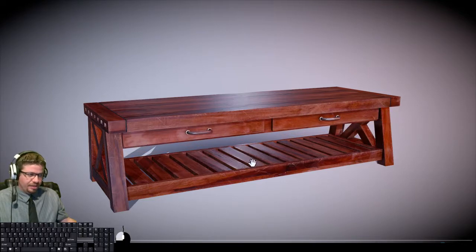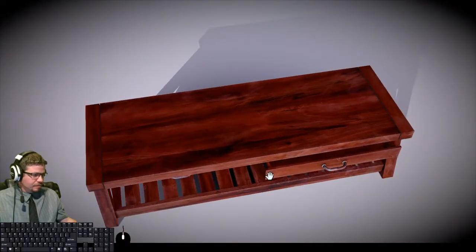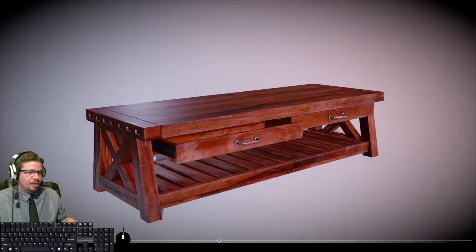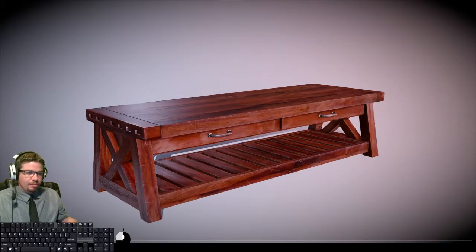So you can create animation. As you can see with mine, I've animated drawers opening and closing. I'm just going to pause the animation right now and bring this all the way back. In the bottom left hand corner, if there is animation, there's a little play button.